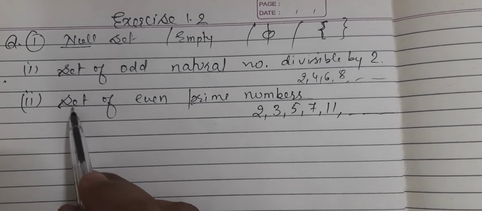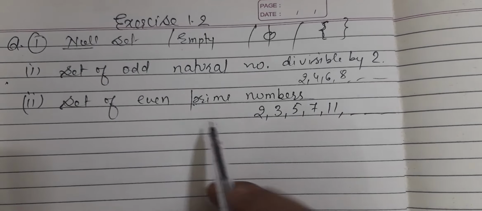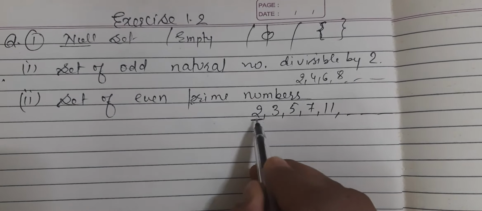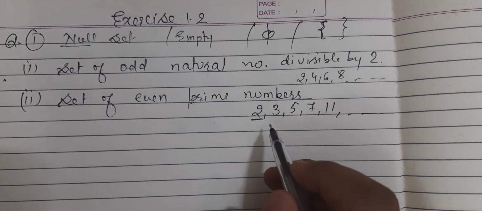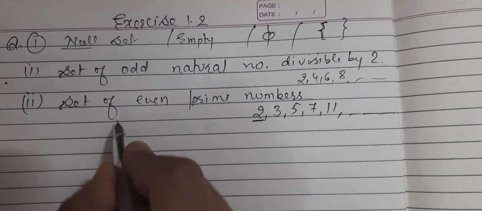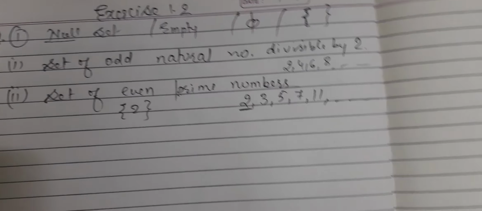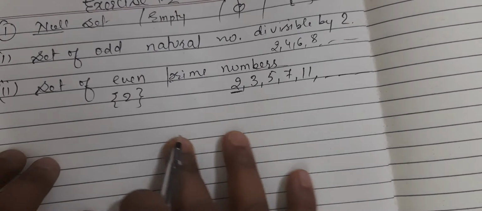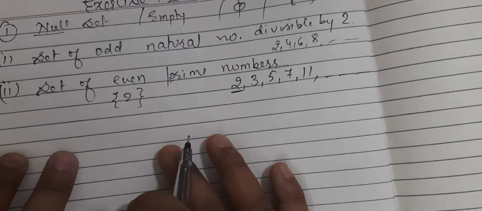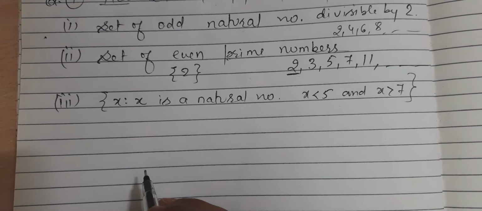But we have to write a set of even prime numbers. So out of these numbers we have only one number, 2, which is even as well as prime. So this set is the set {2}, which is not a null set. Here we have one element 2, so it is not a null set.